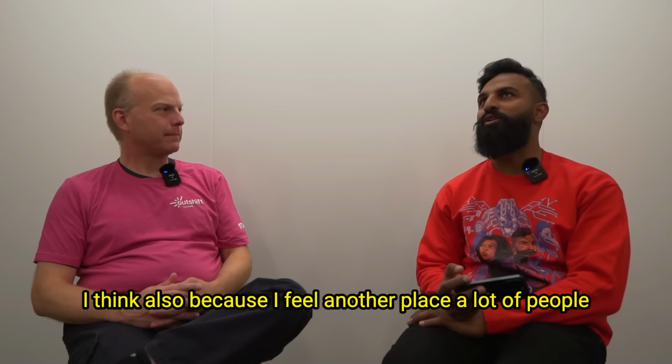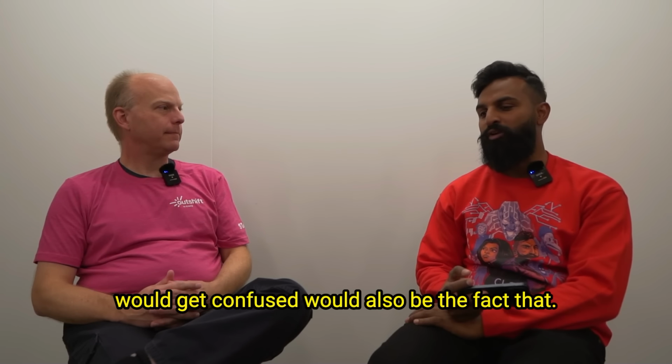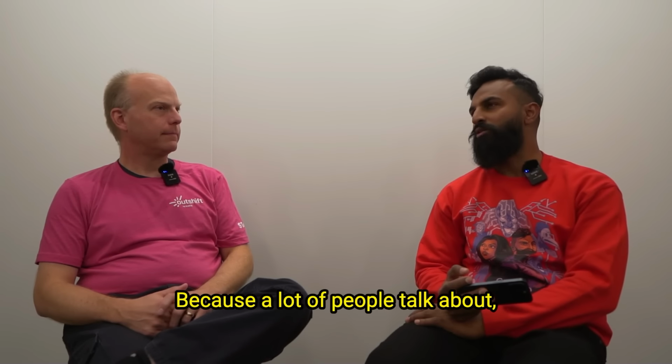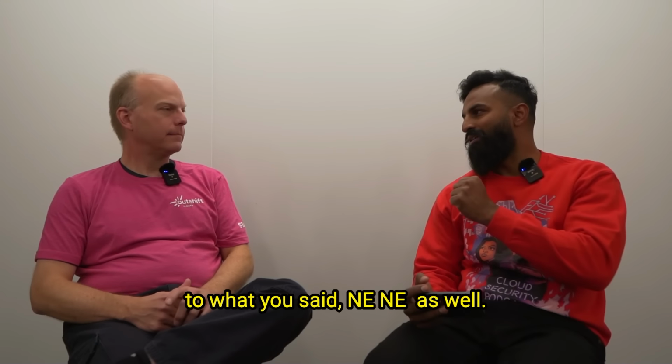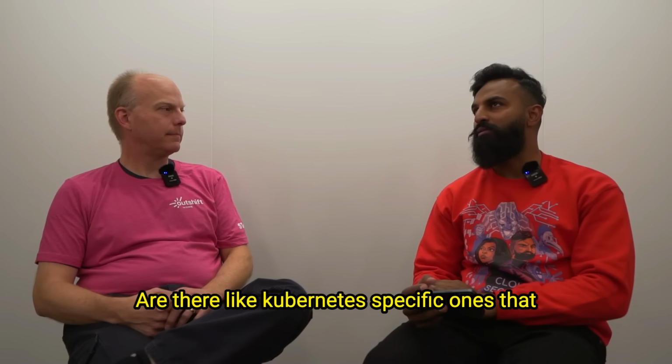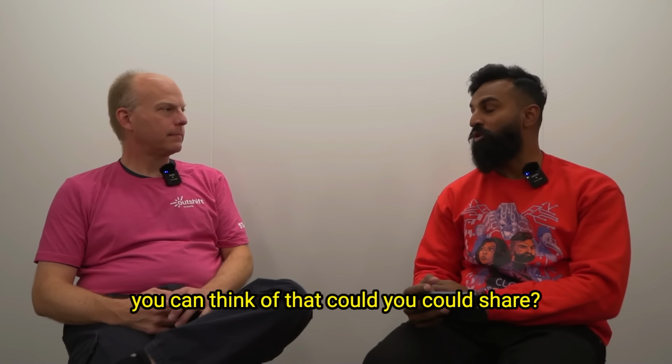Appreciate that. I think another place a lot of people get confused is, what would an example Kubernetes attack path look like? Because a lot of people talk about what you said, IP any, which could be applicable. Are there Kubernetes-specific ones that you can think of that you could share?